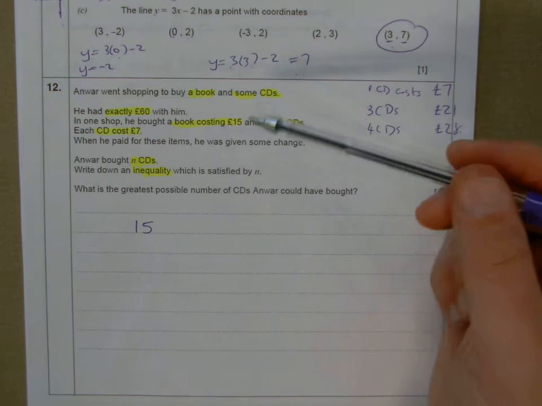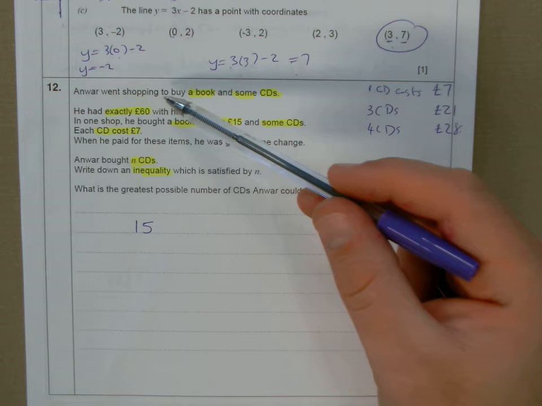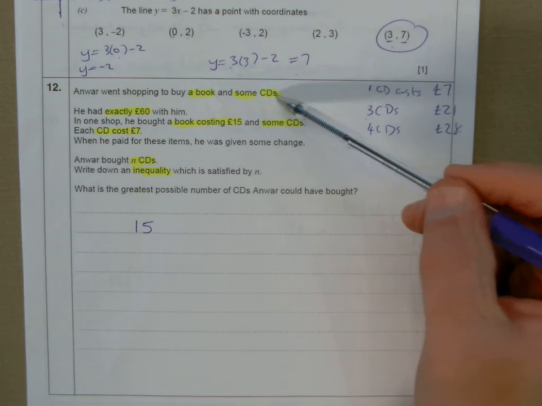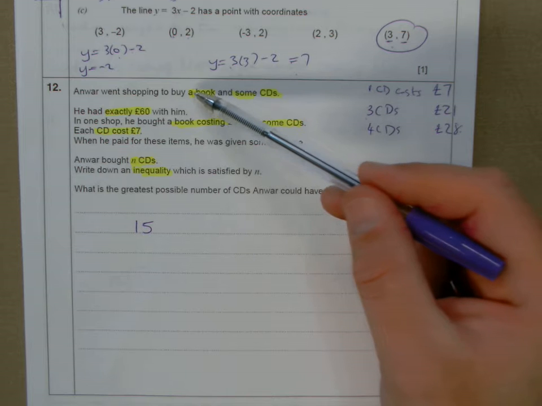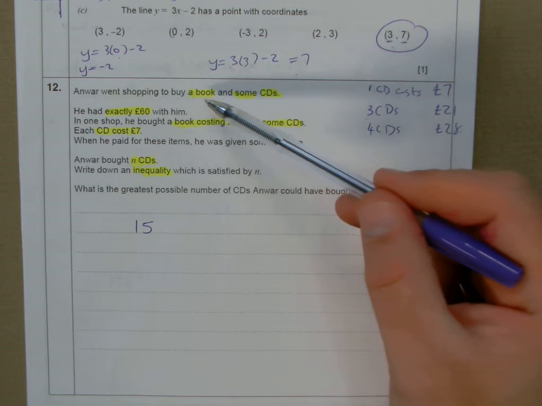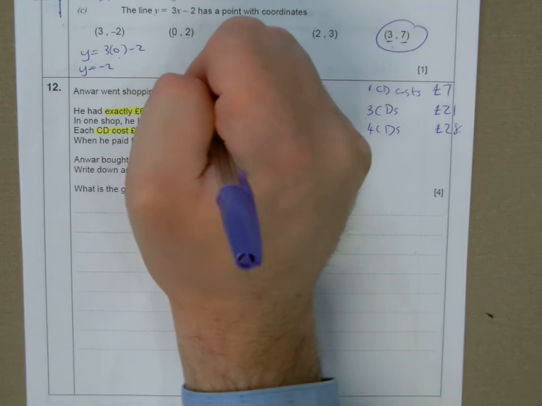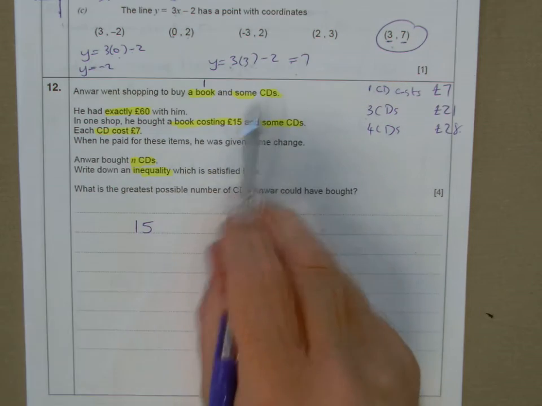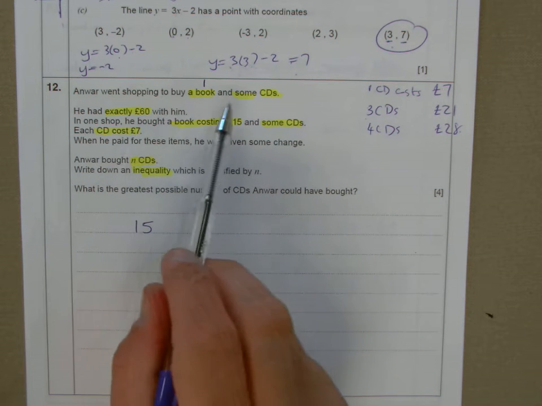Okay, so I've started highlighting some key information in this question here. It does say Anwar went shopping to buy a book and some CDs. I found that interesting, in terms of the fact that he's buying a book, so we know that's one book. But then it says some CDs, so it could be any number, right? It's probably more than one, isn't it? Because when they say some.